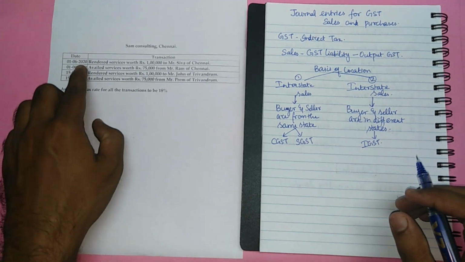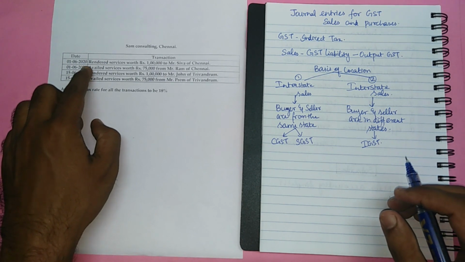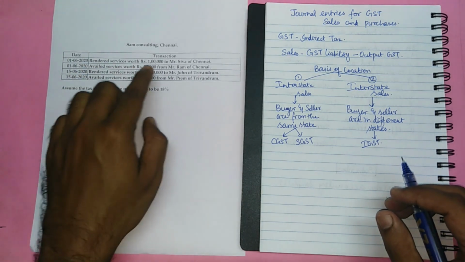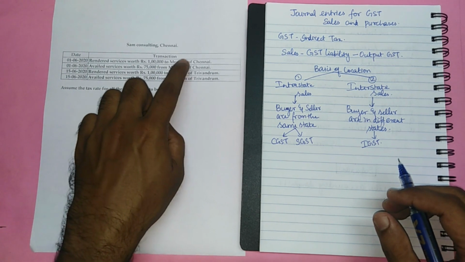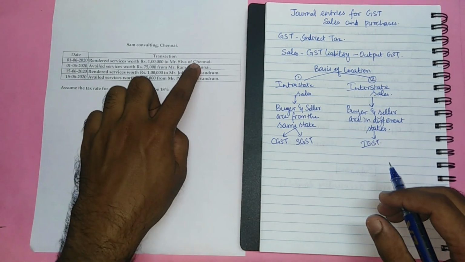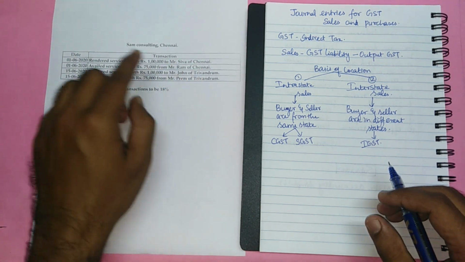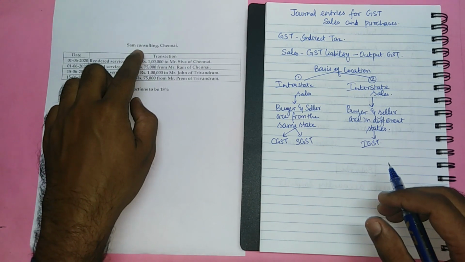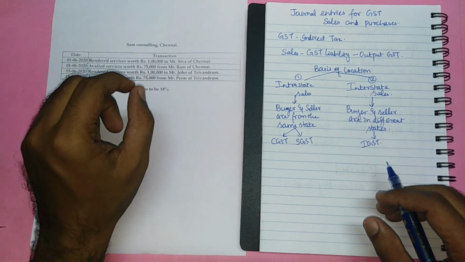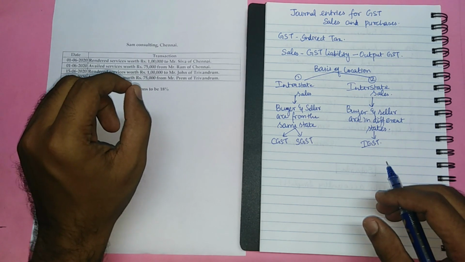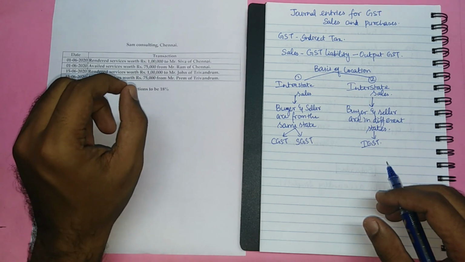If you see the first case, that is on 1st June 2020, we are rendering services worth Rs 1 lakh to Mr. Shiva, who is from Chennai, that is in the state of Tamil Nadu. The supplier of service, Mr. Sam, is also from Tamil Nadu. Therefore, this is an intrastate provision of service. So, CGST and SGST need to be charged.